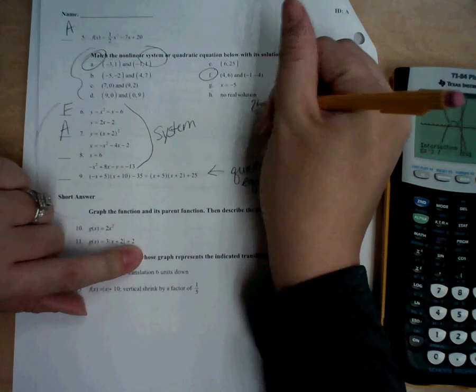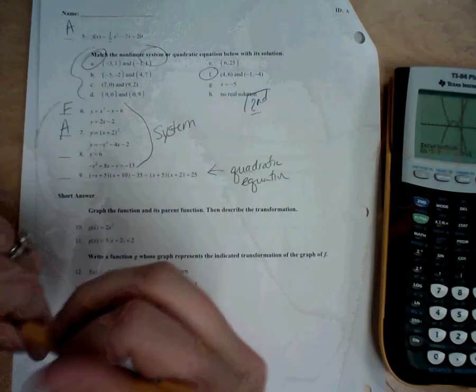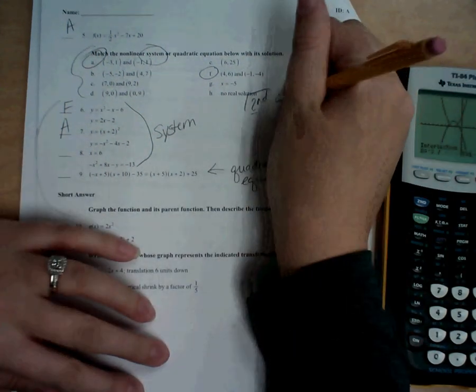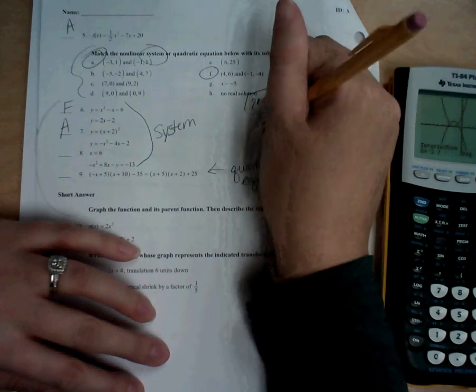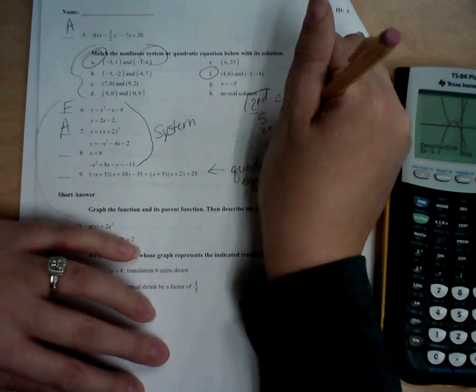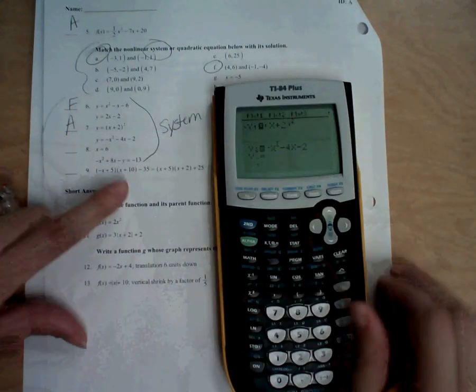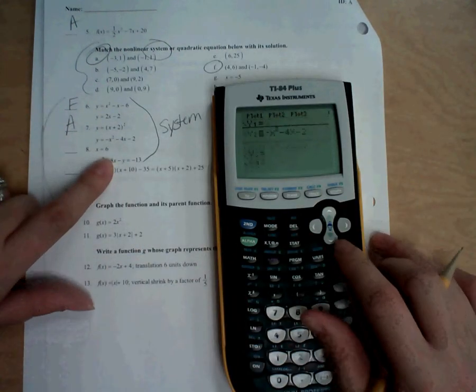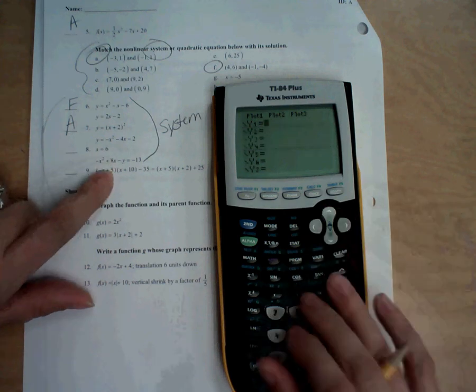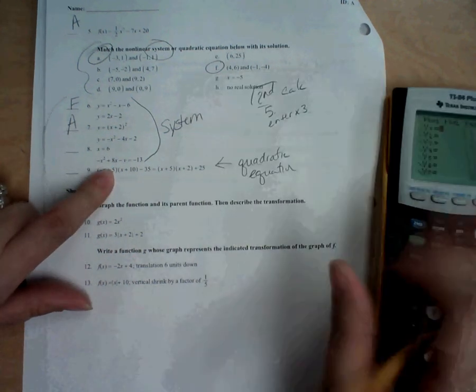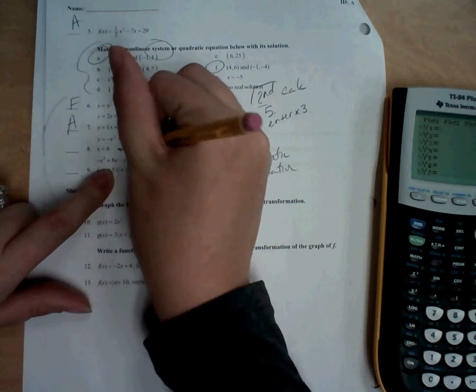So again, I'm going second calc. No, I'm going a little fast. Choose number 5, and then I hit enter 3 times. My last one, now this is an x equals. You can't type x equals equations in your calculator right now, so I just need to know that that is a vertical line at 6.